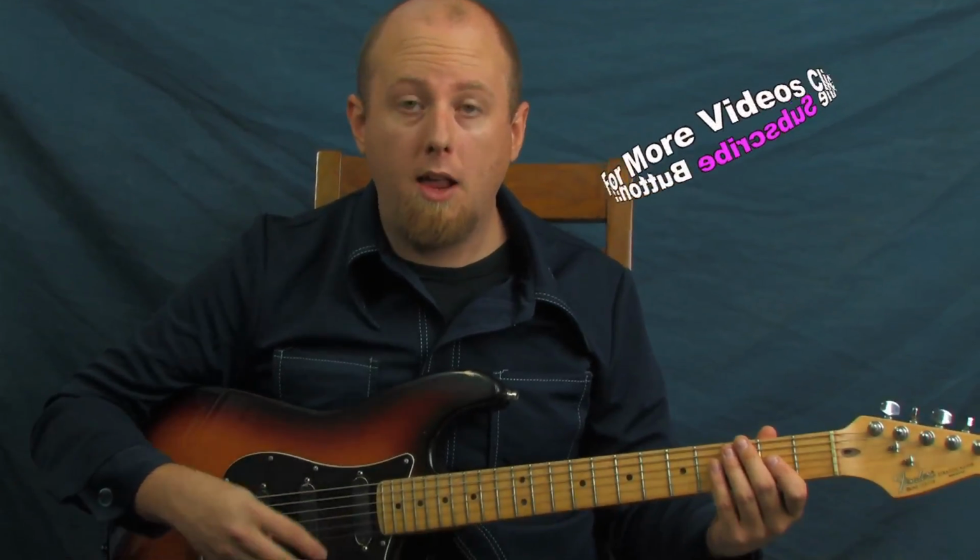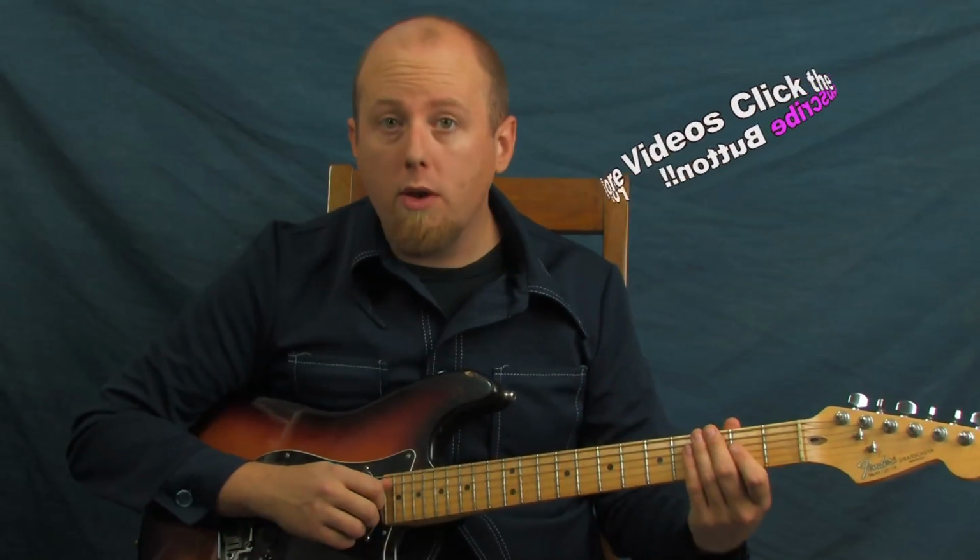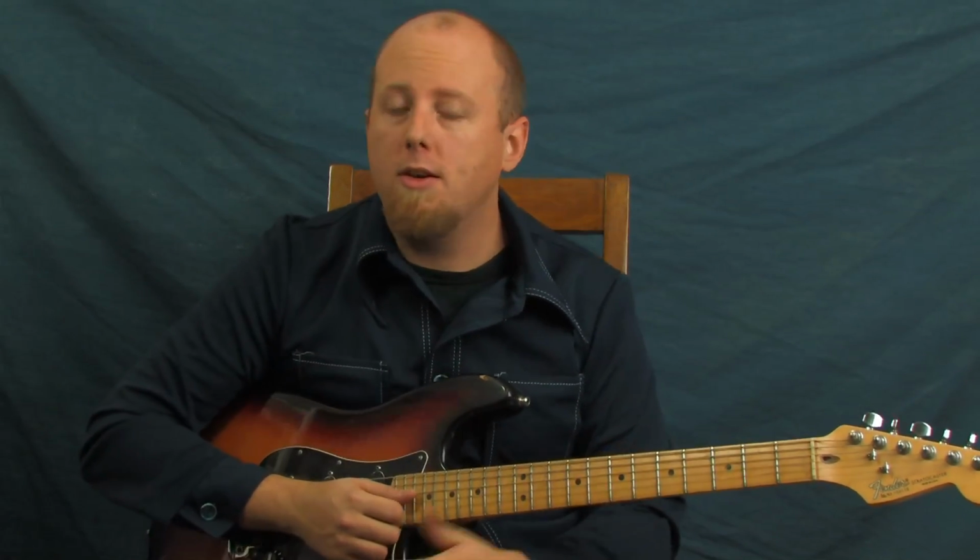Just gives you somewhere else to go besides the rhythm playing if you want to add in some different flavors there. So that's all of our concepts for today. We have some nice chord voicings that we shifted up the neck, playing it with a nice funky 50s rhythm, and adding in some single note lines if we feel like it.